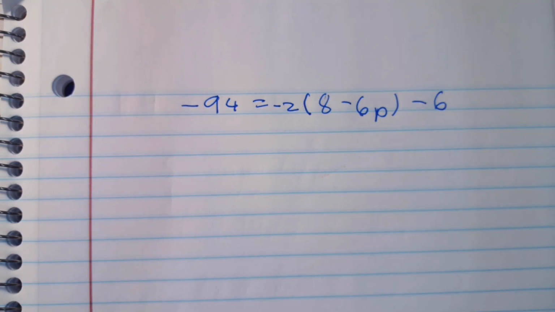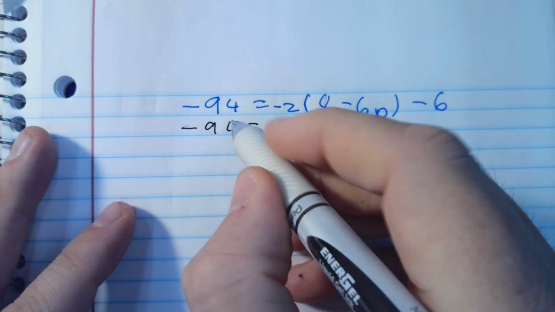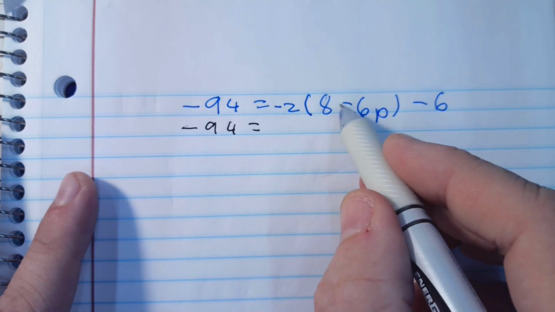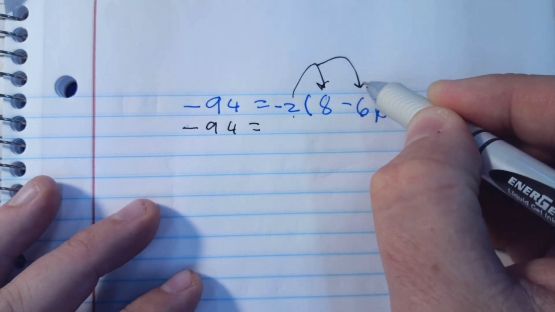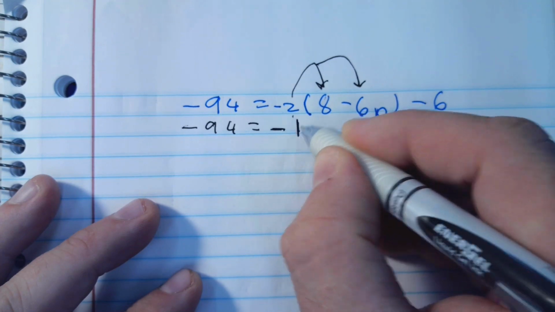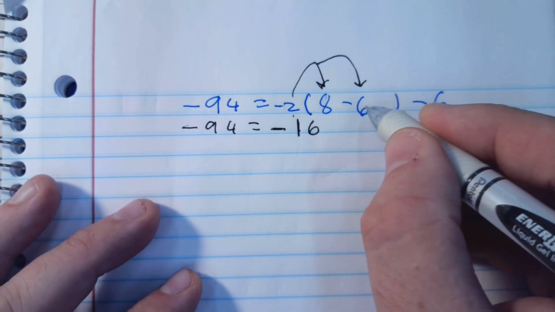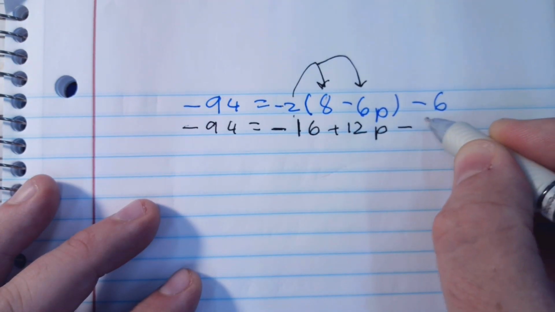What do we think we need to do first? Yes, distributive property. I'm just going to write this guy down. I'm not going to simplify this because it's as simple as it gets for now. I'm going to take this negative 2 and distribute it right here and right here. That's going to end up being a negative 16. And negative 2 times a negative 6 is going to be a positive 12p, minus 6.